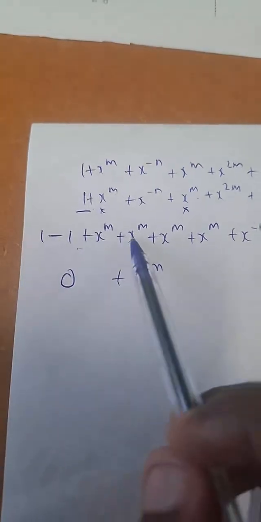Now, remember, with variables, when you are adding them, x to the power m plus x to the power m, 4 times, you keep x to the power m and you add the coefficients. 1 plus 1 plus 1 plus 1 is 4. So it's 4x to the power m. Let's come here. Same thing, 1 plus 1 plus 1 plus 1 is plus 4x to the power what? Negative n. Okay, so we are done with the 4x to the power negative n.